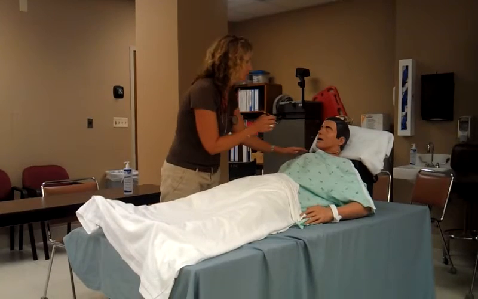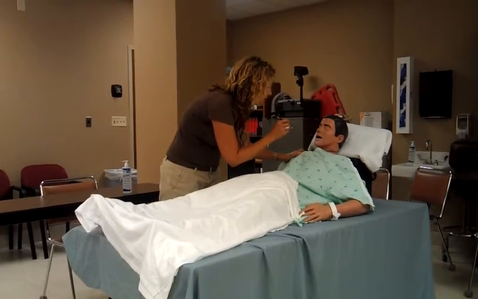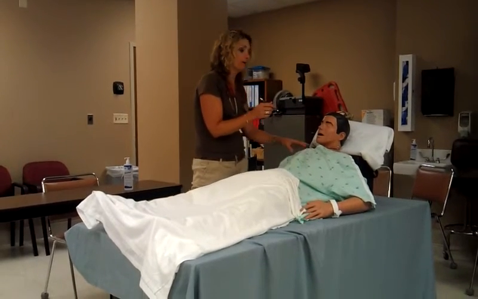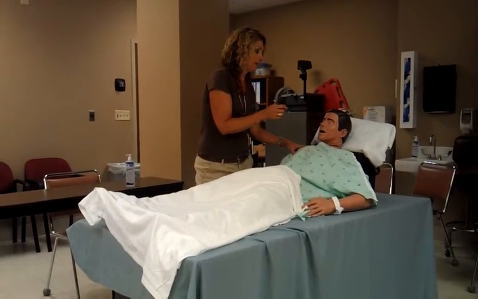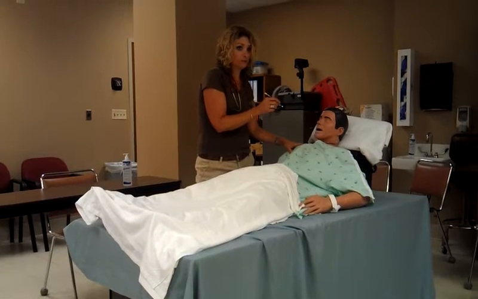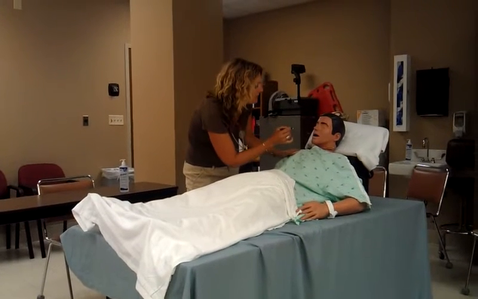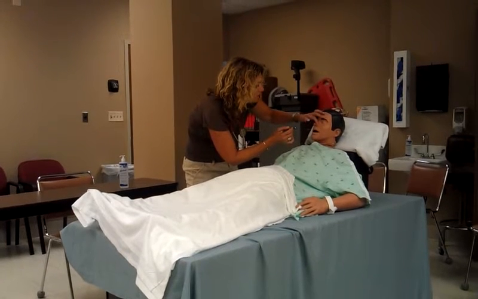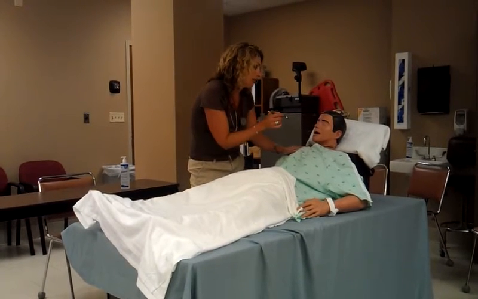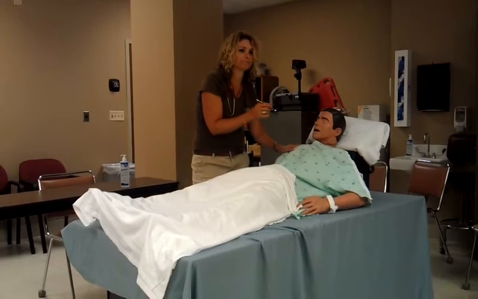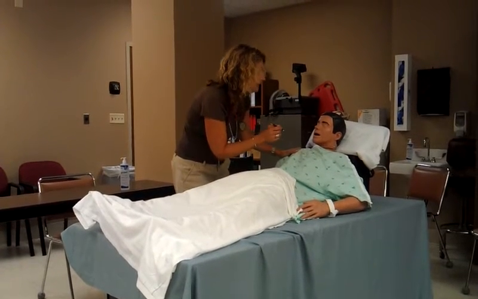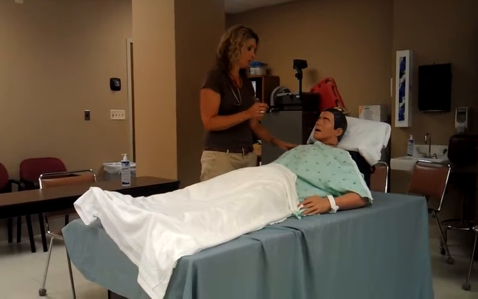Then I'm going to look into his mouth, see if there's any loose teeth, whether he has dentures, if there's any lesions, thrush, or anything going on within his mouth, if it's pink and moist as it should be, and if the tongue is pink and moist. I'm going to look at the nose and inspect both of the nares and see if there's any lesions or drainage to make sure that each of the nares is patent while I'm inspecting the nose. From there, I can move into the pharynx and just say, ah. Okay? And then we'll move on to the neck.